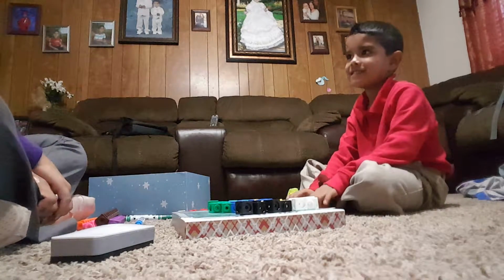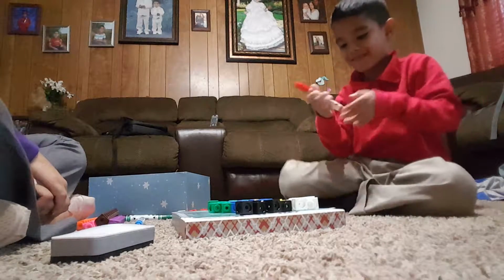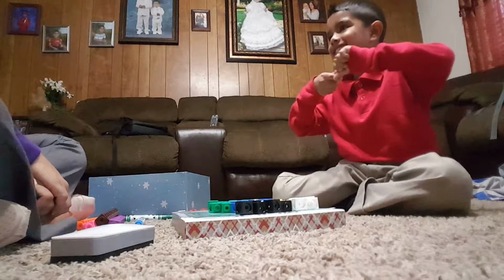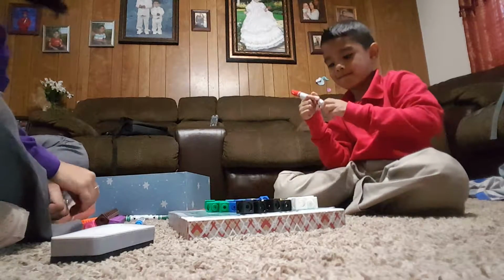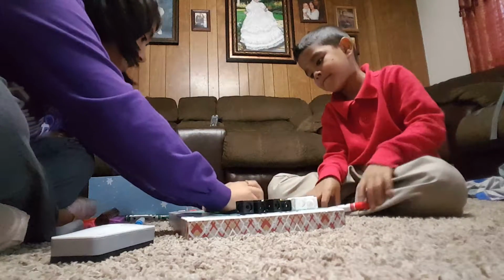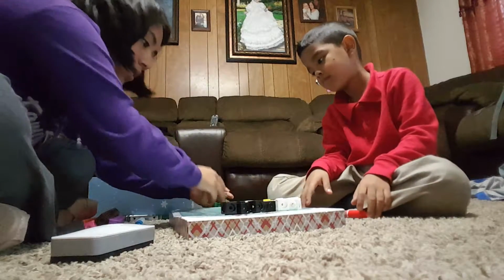False. So what are we going to do to that equal sign? Remember? What do we do? Put a line through it. Yes, because that's false. That's not true. Alrighty. So that was actually our last equation that we're going to do.